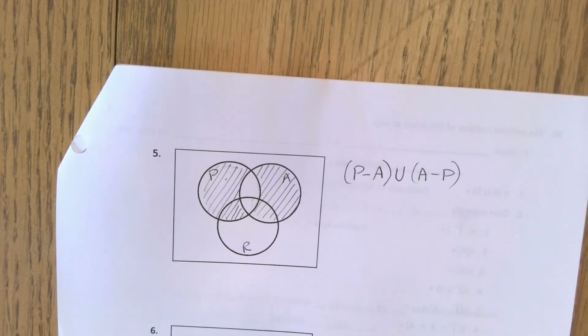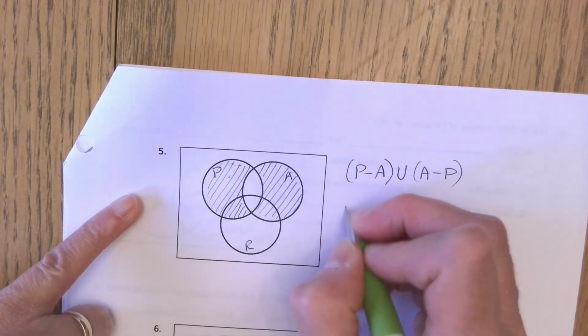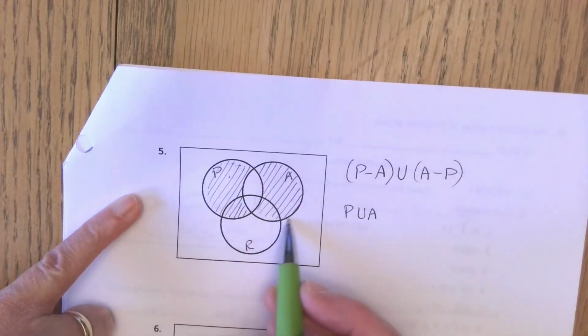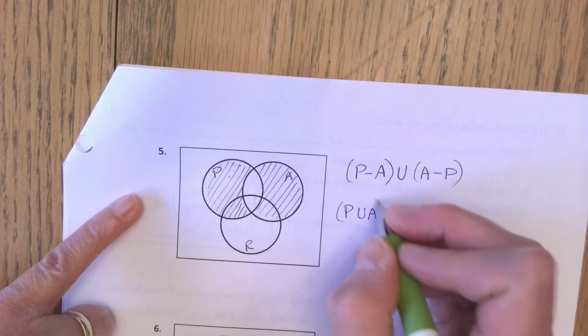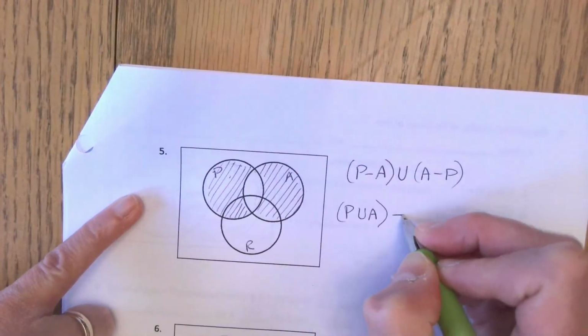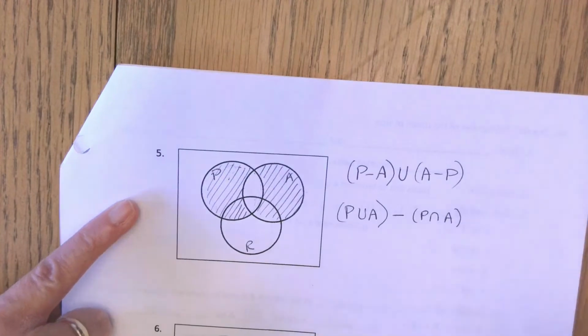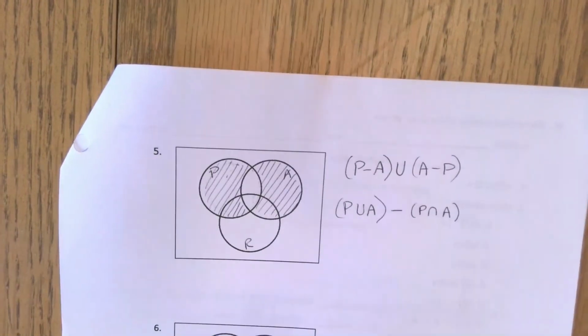Another way to look at this one is to say, what if I said that I'm going to unionize the whole thing, P union with A, that would shade everything, but when I take out this overlap right here. So I'm going to shade the whole thing, P union A. I'm going to take out the overlap of P intersect A. That would be another way to look at it. And oftentimes you'll find with these that there are multiple ways to represent in symbols what you have shaded in the picture.